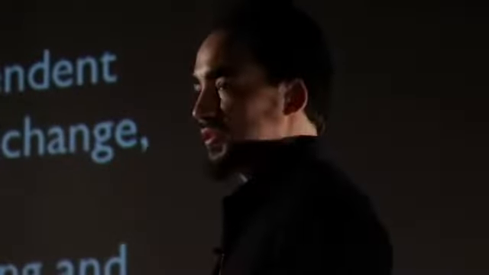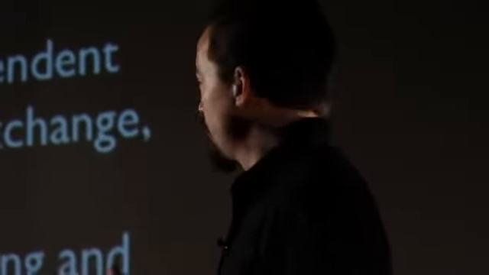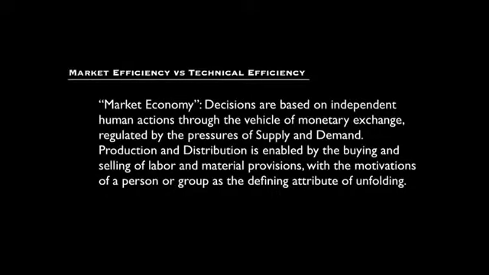Compared to our currently existing market economy, defined as decisions based on independent human actions through the vehicle of monetary exchange, regulated by the pressures of supply and demand. Production and distribution is enabled by the buying and selling of labor and material provisions, with the motivations of a person or a group, the self-interest, as the defining attribute of unfolding.